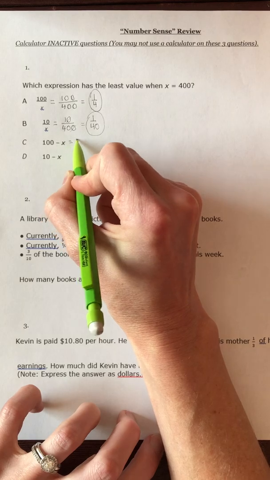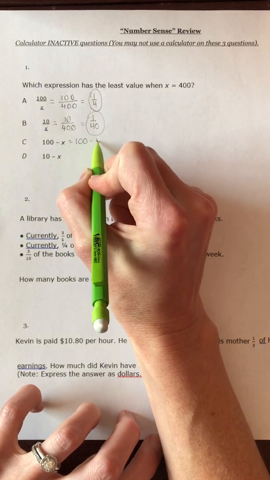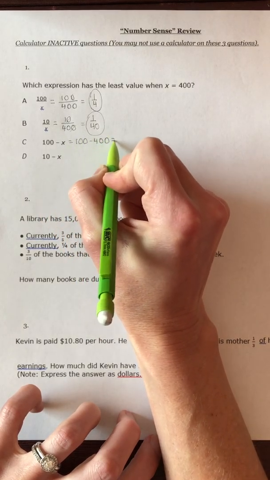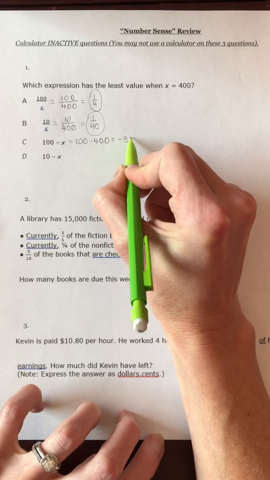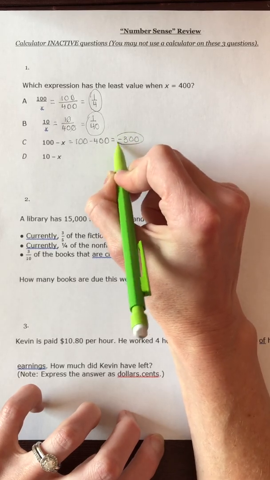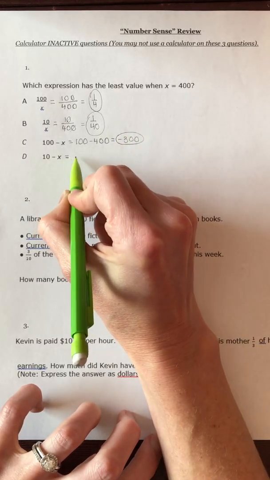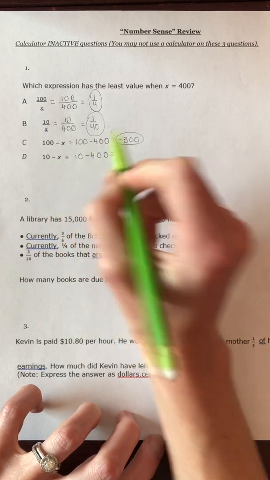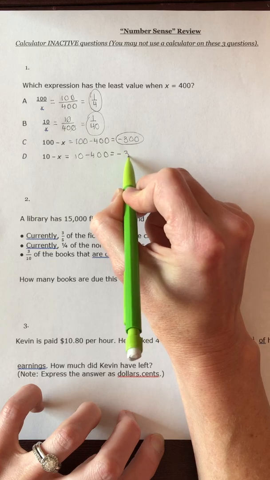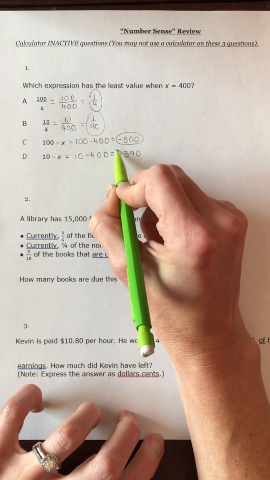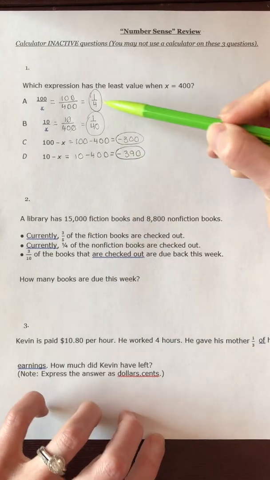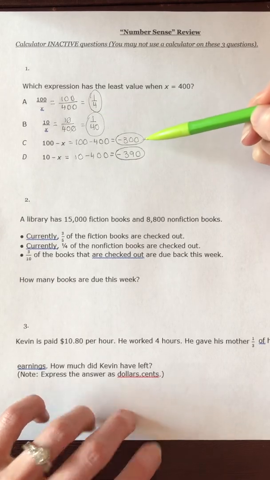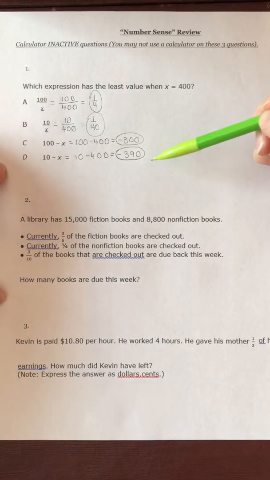So C would be 100 minus 400, which is negative 300. And then D is 10 minus 400, which is going to give us negative 390. So I have 2 fraction values and then I have 2 negative number answers.